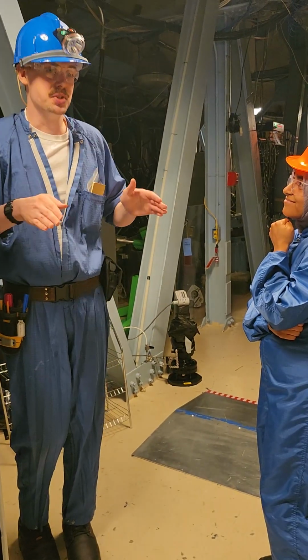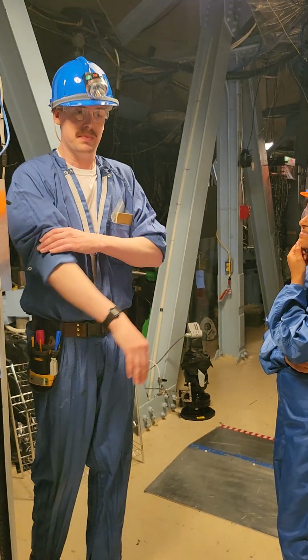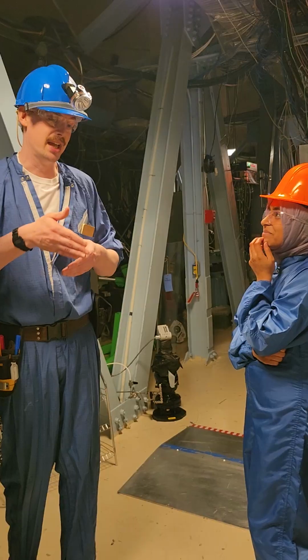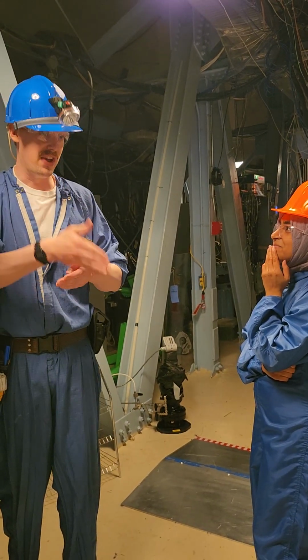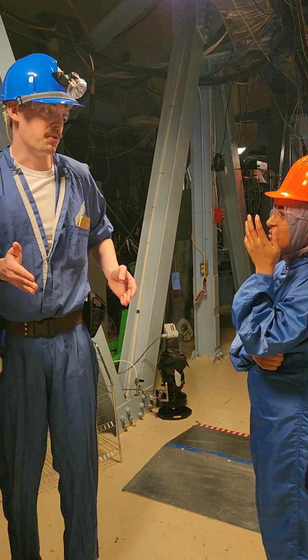That would be absolutely new physics, right? That is outside the standard model. Not to toot our own horn, but that would be Nobel Prize-worthy physics. That is saying we found something that does not fit the standard model of physics. We found a new weird property of the neutrino that opens up a whole bunch of other things.